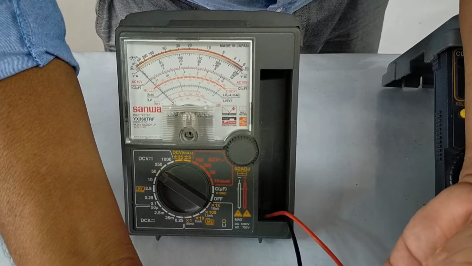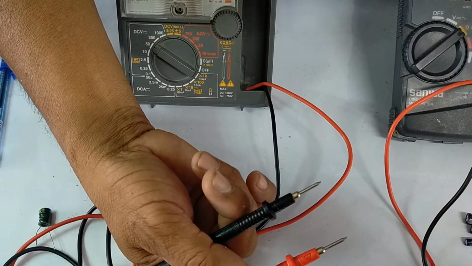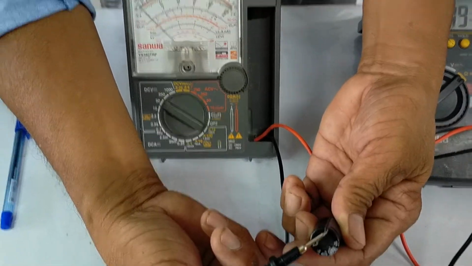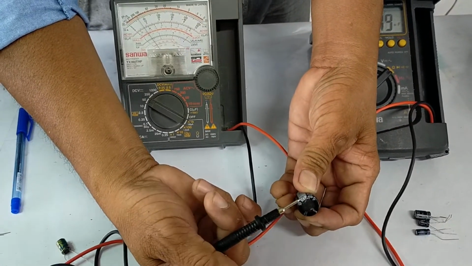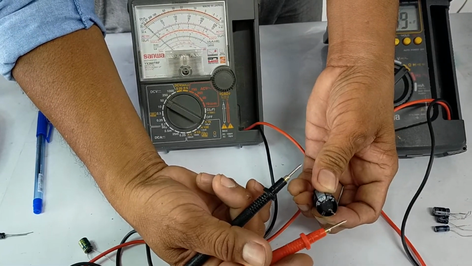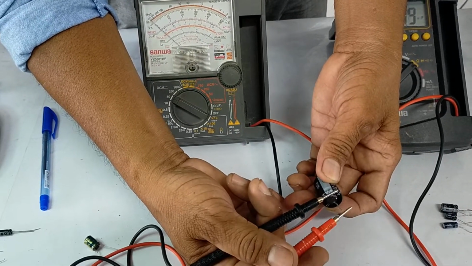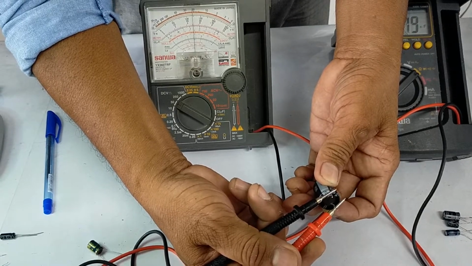If it is inverted polarity, usually the pointer deflects backward, meaning it is reverse polarity. It should be like this. Positive side connected to the positive of this capacitor, and the negative side of the voltmeter connected to the negative side of the capacitor. So it reaches here 25.4 volts or 25 volts.